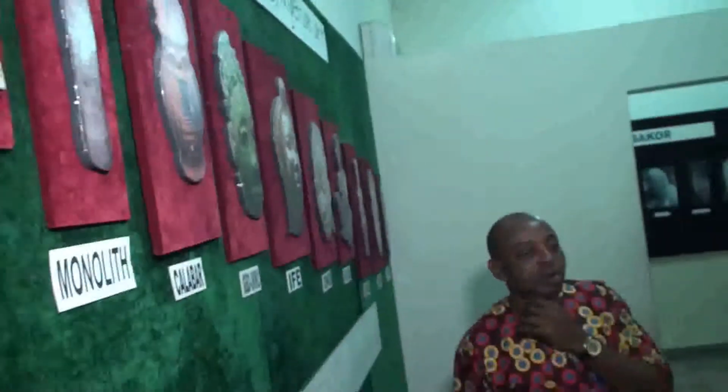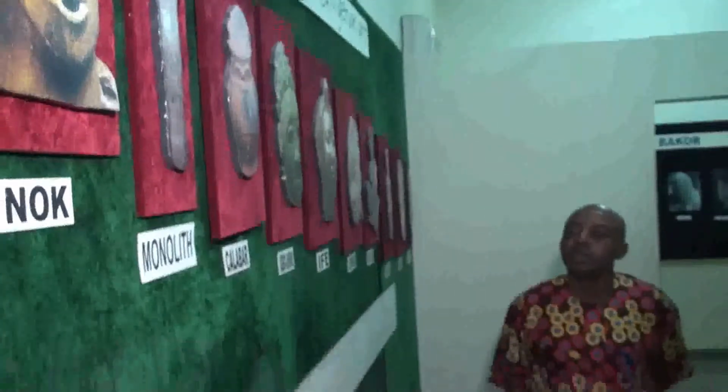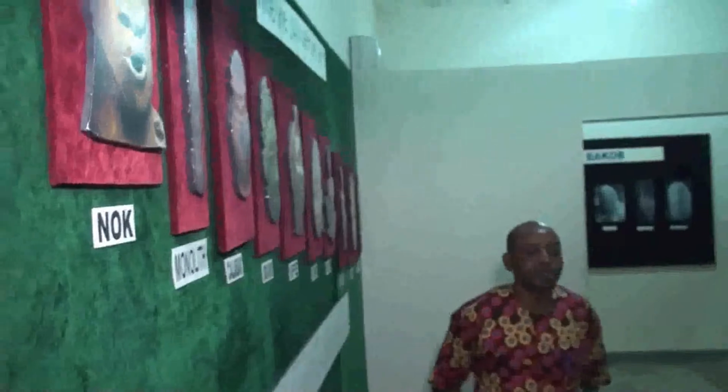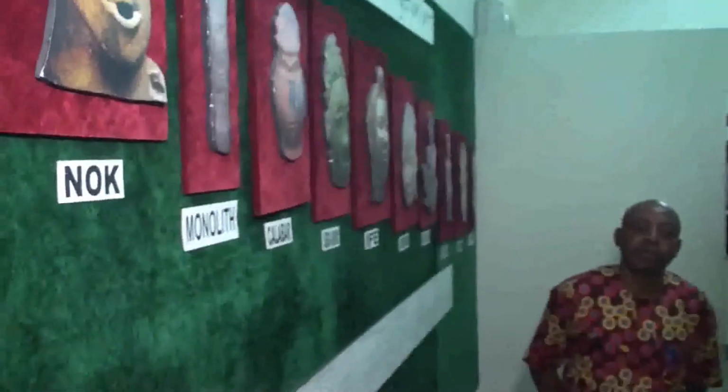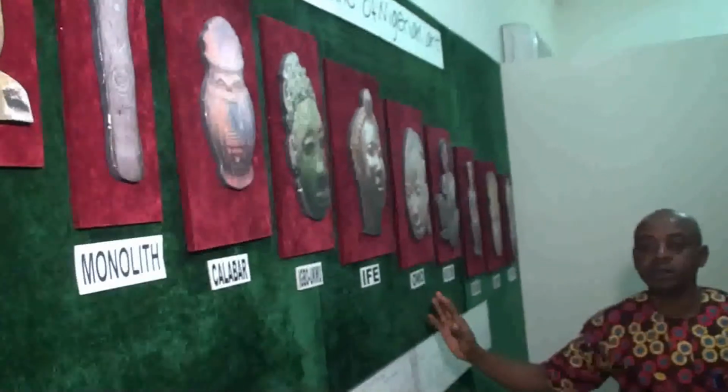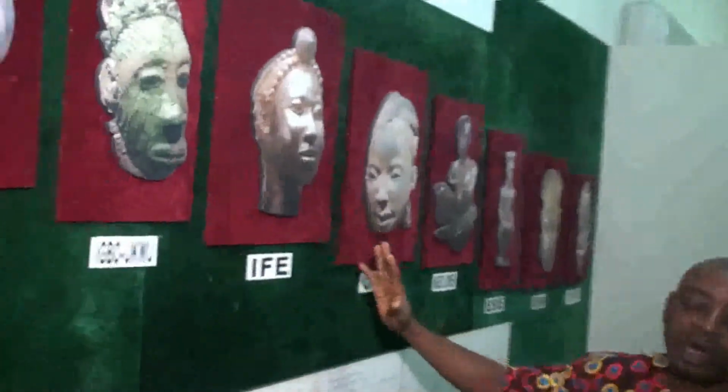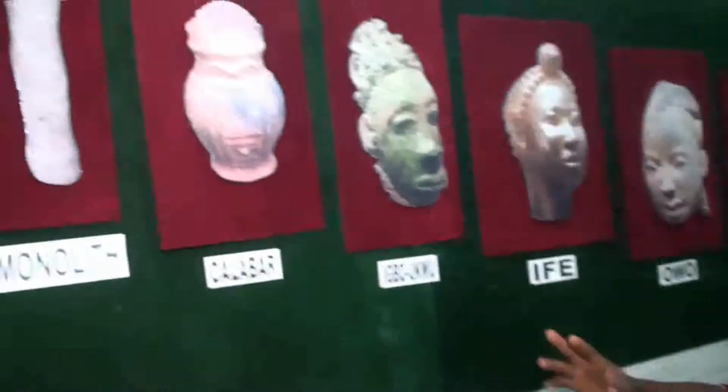So the ancient arts of Nigeria remind us too that Africans were civilized even before we were colonized by the Europeans, and that we had our own way of advancement technologically even before we were colonized. So this is the timeline of Nigerian art. All these are the timeline of Nigerian art. So we'll take them one after the other and move ahead.